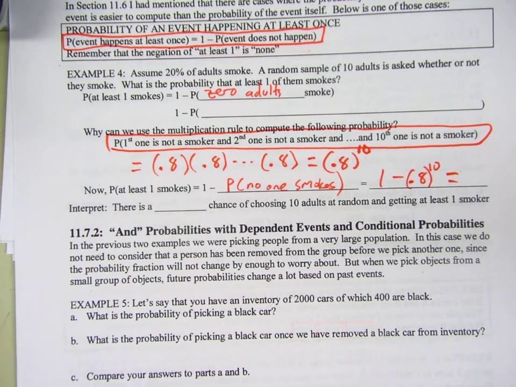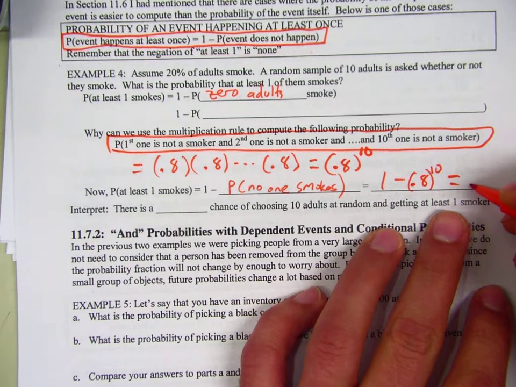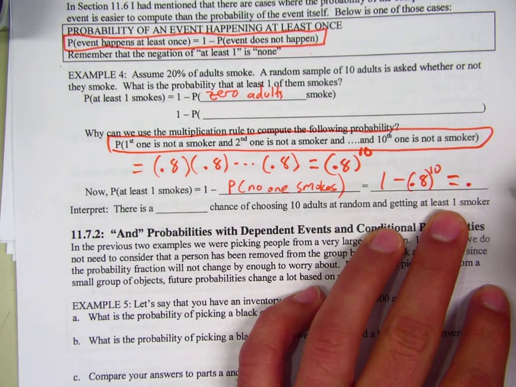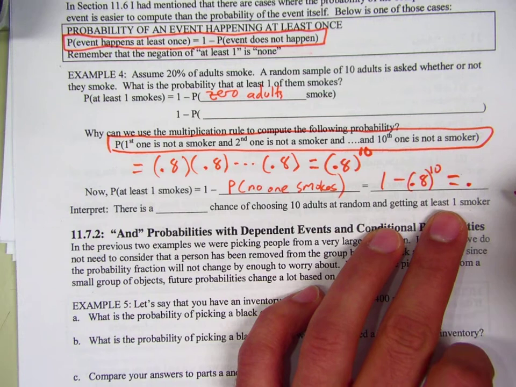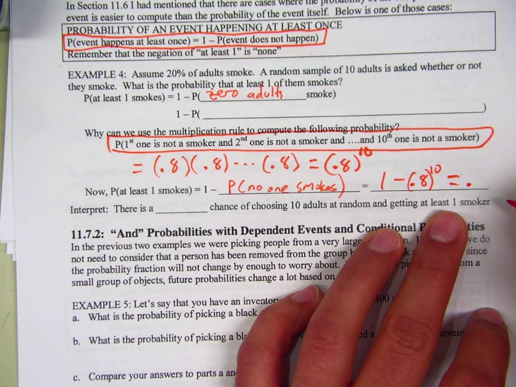So what is that going to be? What is it? Should be much higher than that. Did you forget to do 1 minus that? 0.89, 0.90. If we round to 2 decimals, which one is it? 0.90.